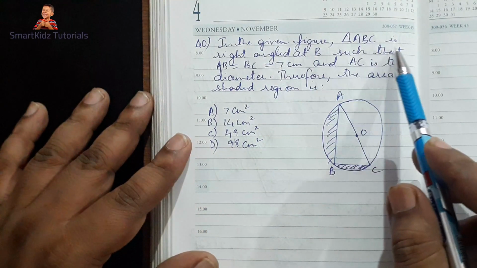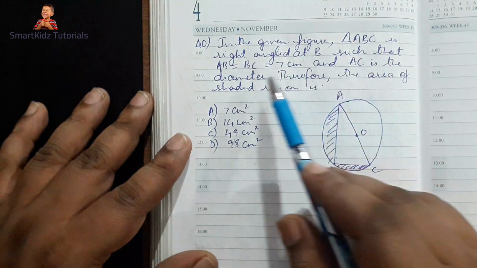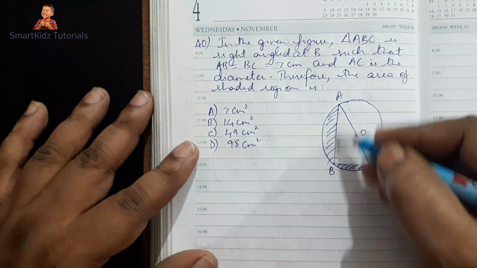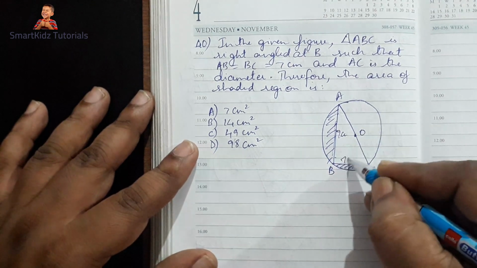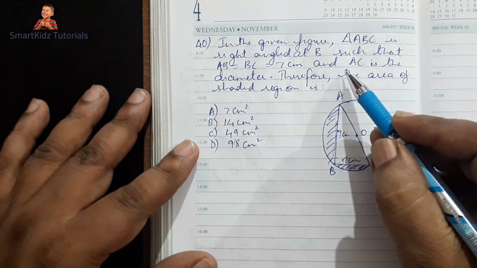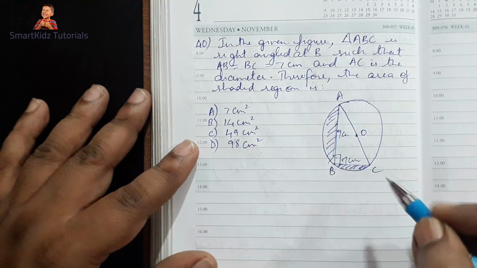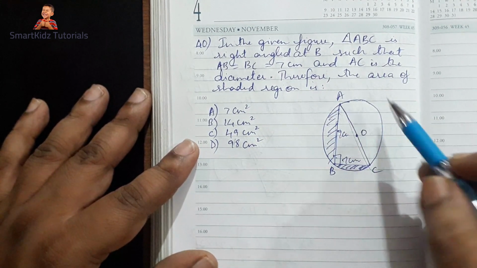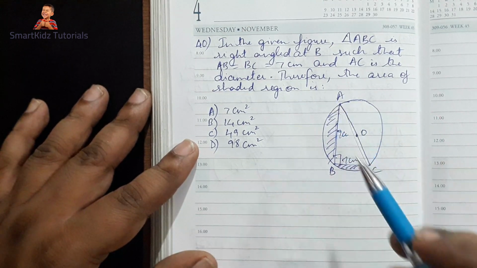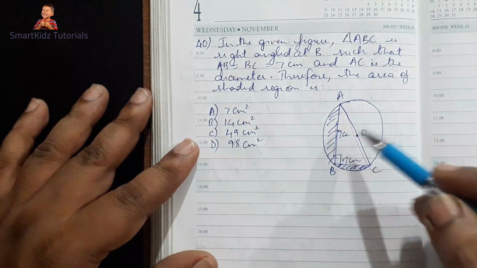Coming to the last question, in the given figure, triangle ABC is right angled at B such that AB is equal to BC, equal to 7. So this is 7 and this is also 7 centimeters, and it is right angled at B, and AC is the diameter. Therefore, what is the area of the shaded region?